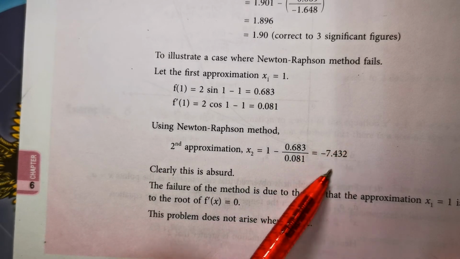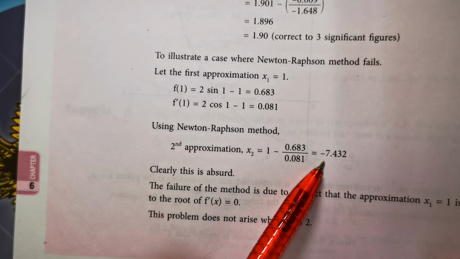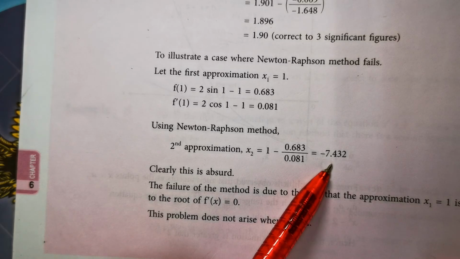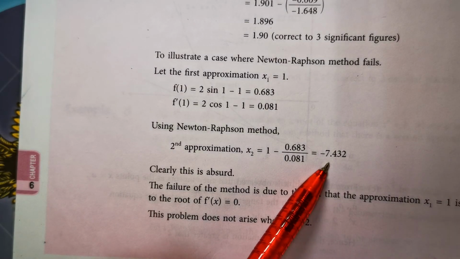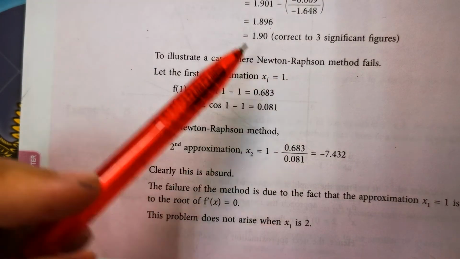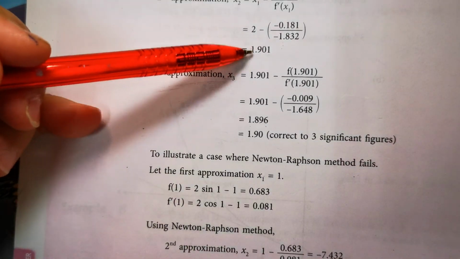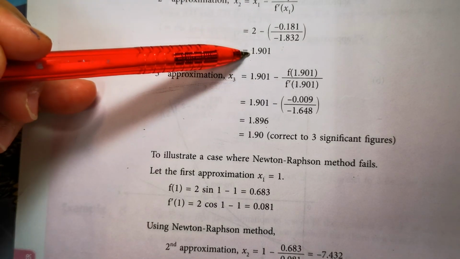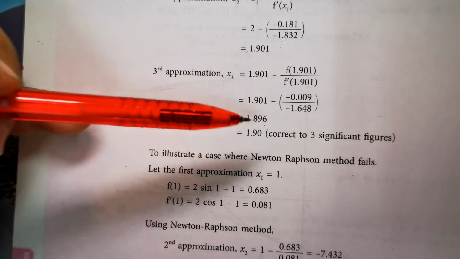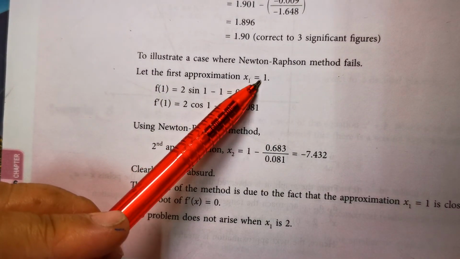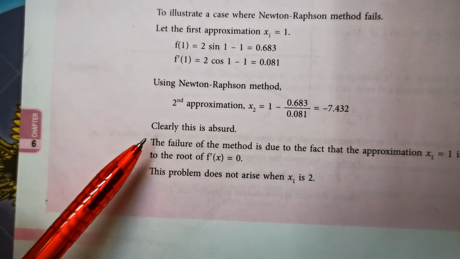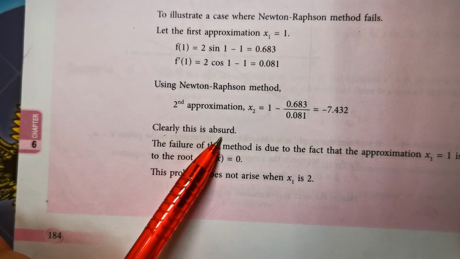You see, the answer jumps to -7 already. Just now the first approximate root is 1, and the second approximation is far away from the first. Not like this one, which is very close: x1 is 2, and this x2 is 1.9, close to 2. This one is closer again. Not like this, where the first approximation is 1 and the next one jumps to -7. So clearly this is absurd.